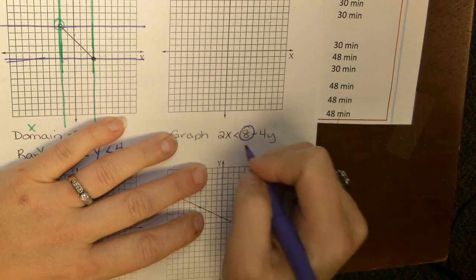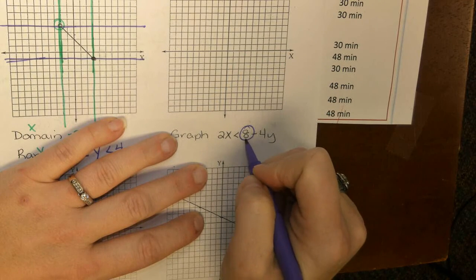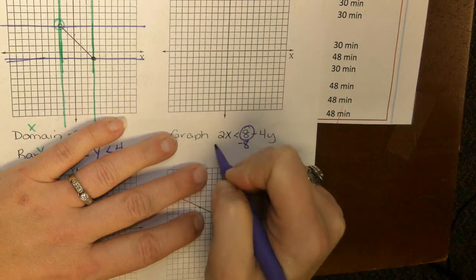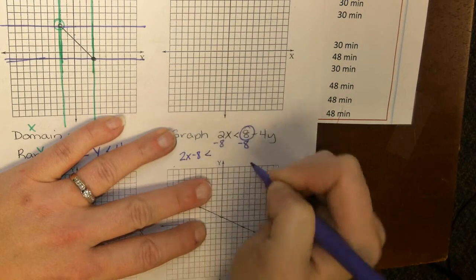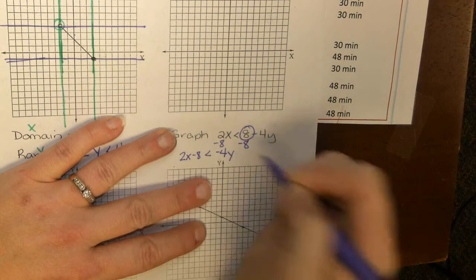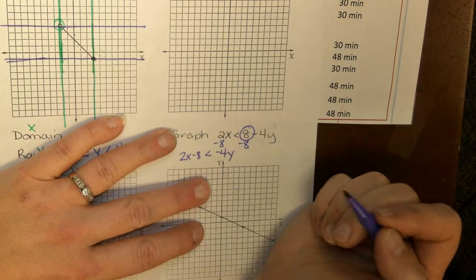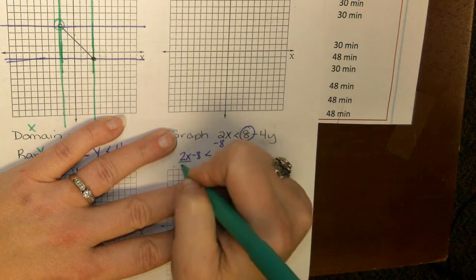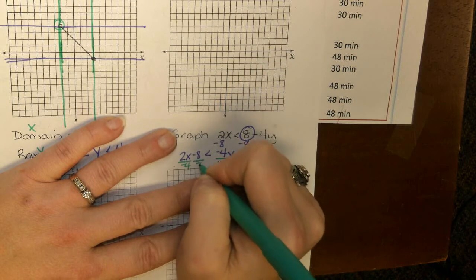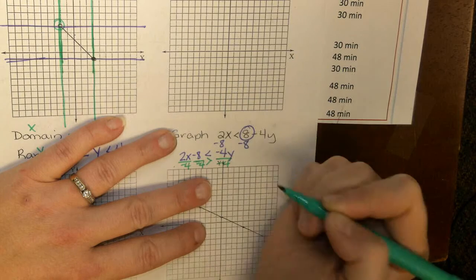So let's go ahead and move this 8 to the other side by subtracting 8. So we have 2x minus 8 is less than -4y. To get the y by itself, I'm going to divide by -4. Remember, that flips your sign.